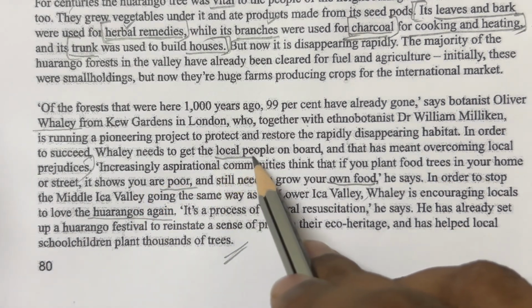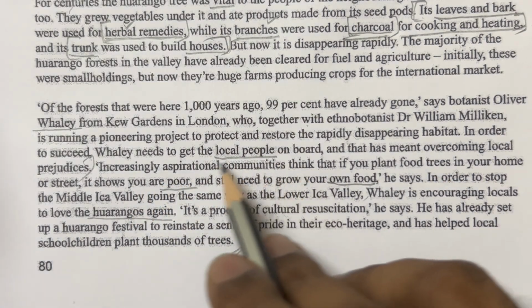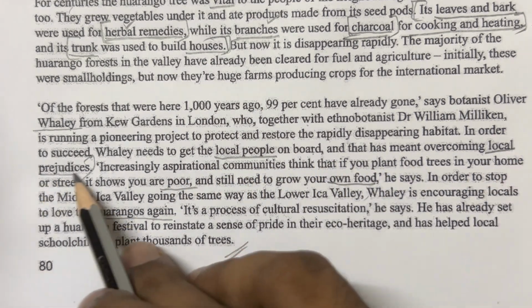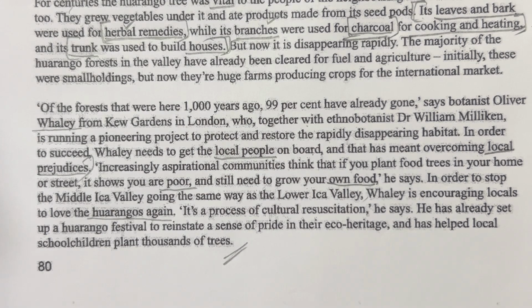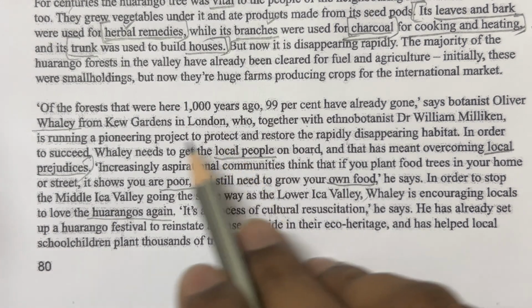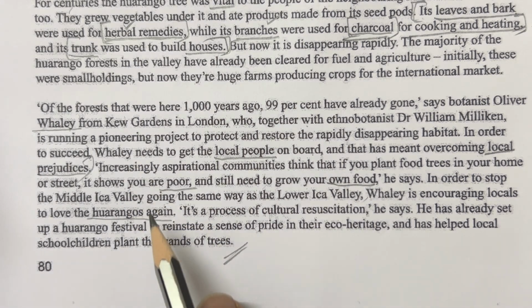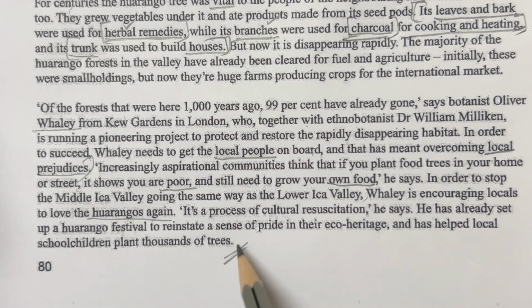Local people, we have read it here. Getting the local people on board and overcoming the local prejudices. That's it. Okay, did these local people tell Valley about the Hurango products? Like any traditional uses of this Hurango? Did we read anything like that in the passage? Obviously, no.